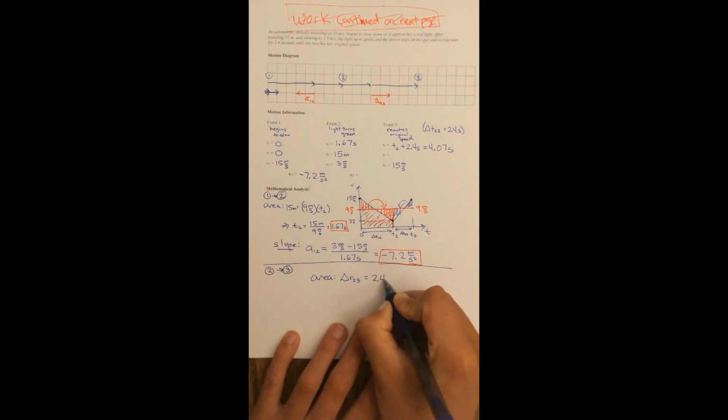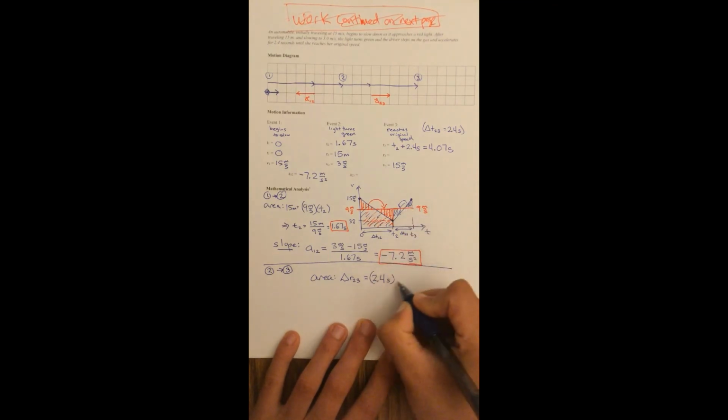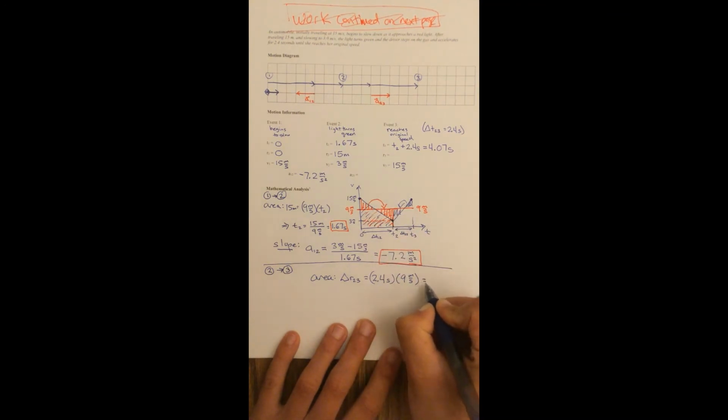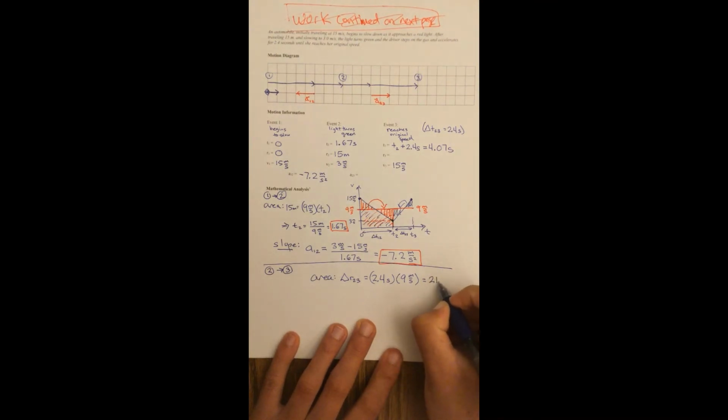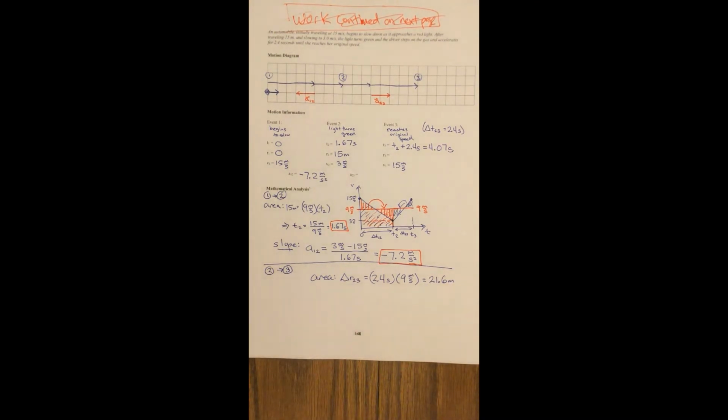So the change in time, the base, times the height, when I use the average velocity. So if you use the average velocity, it's a rectangle. Base times height gives me the area. 2.4 times 9 is 21.6 meters. I box, no, wait, I don't box it because this is not what goes in the table.